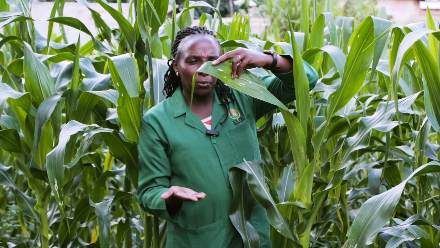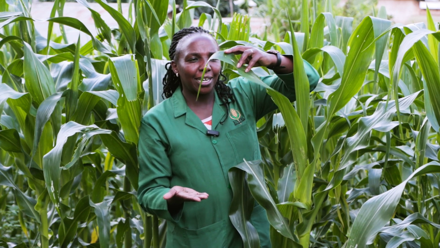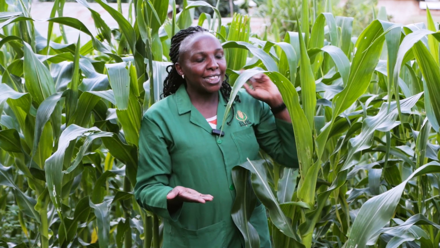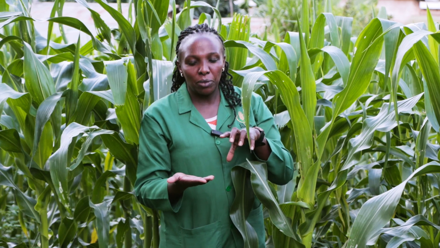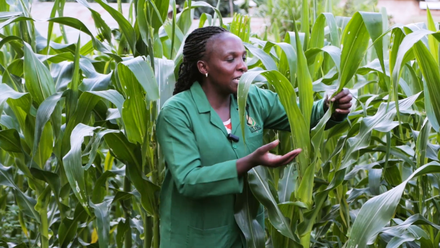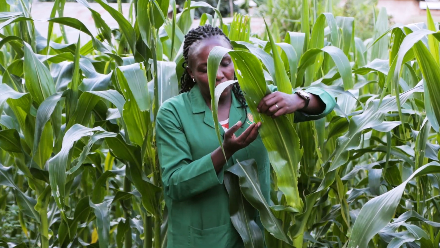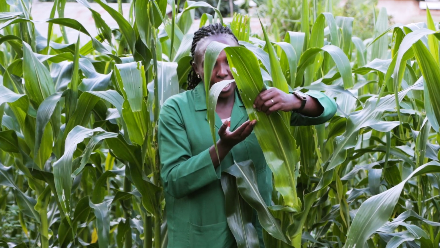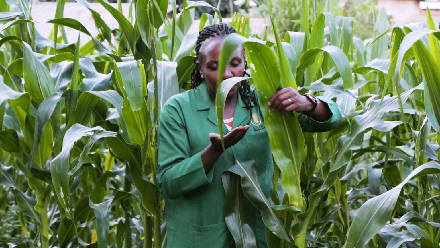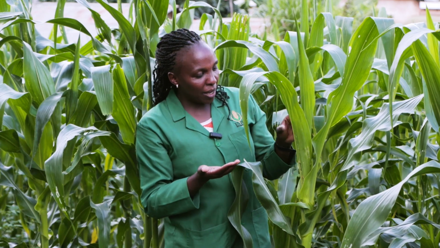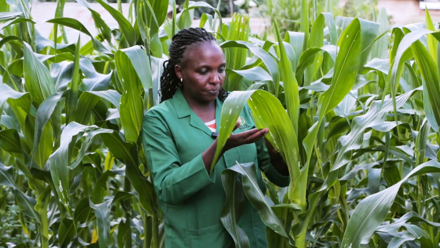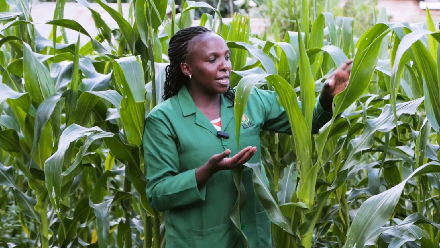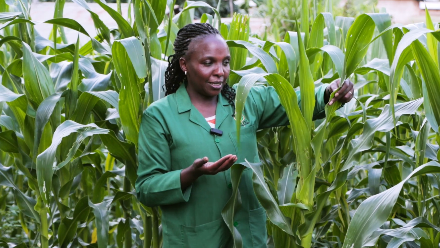You can see the window pane here that the larvae has fed on. And then when it matures, now it is able to feed through the leaf and poke holes through the leaves. And you can see through the leaf. So when they are young, they make windows like this. And then when they mature, they feed through the leaves.